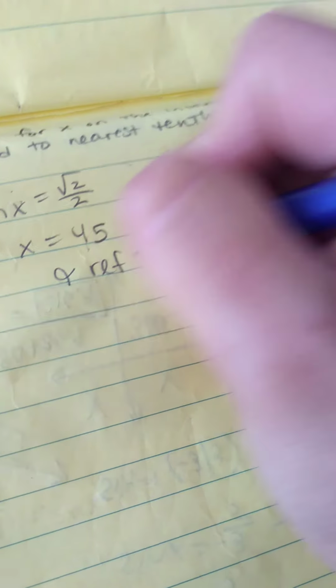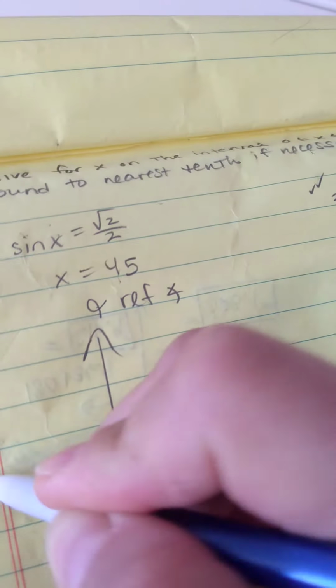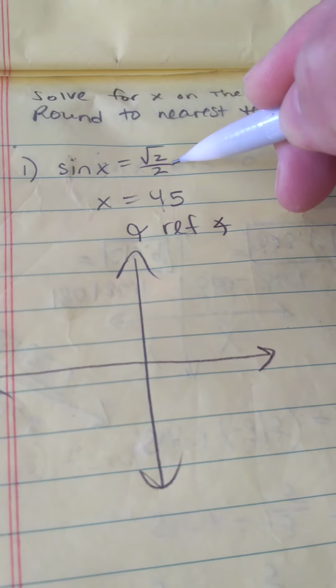If you notice, this is a positive angle and it's acute. It's less than 90 degrees. So this is alpha, your reference angle. Remember, your reference angle is always a positive acute angle. So you have to think to yourself, which quadrants can I work in? Sine is the y value, right? And we're given a positive value of radical 2 over 2. So y is positive in which quadrants?